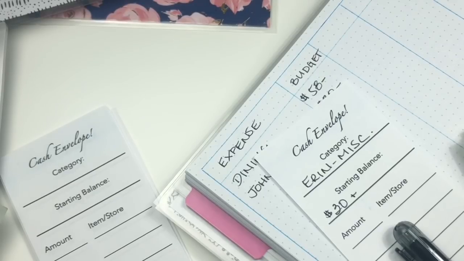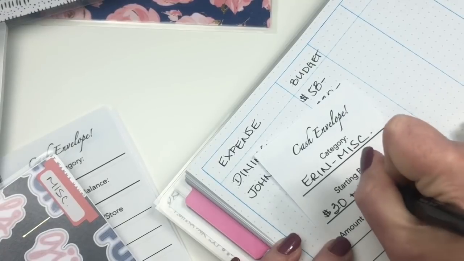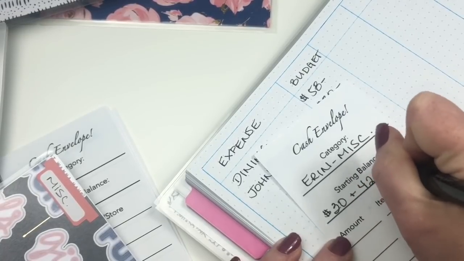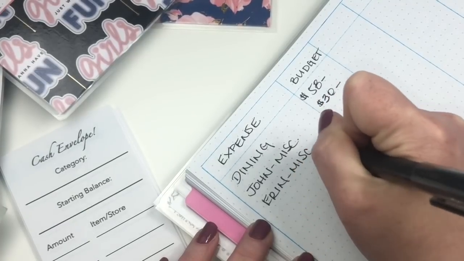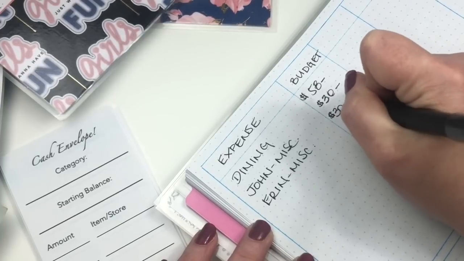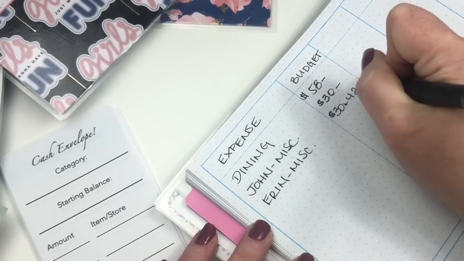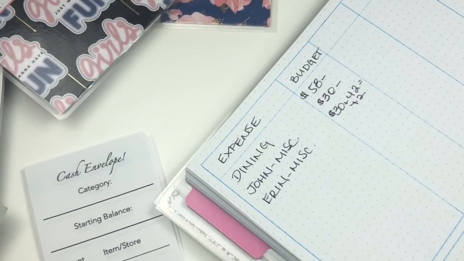And let me see where my envelope is. So $30 plus 42 equals $72. So Aaron, miscellaneous, is going to be 30 plus 42 equals $72. Pretty nice.